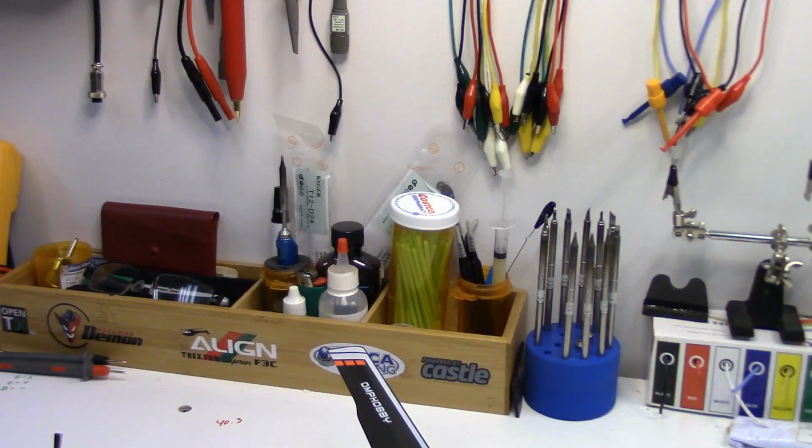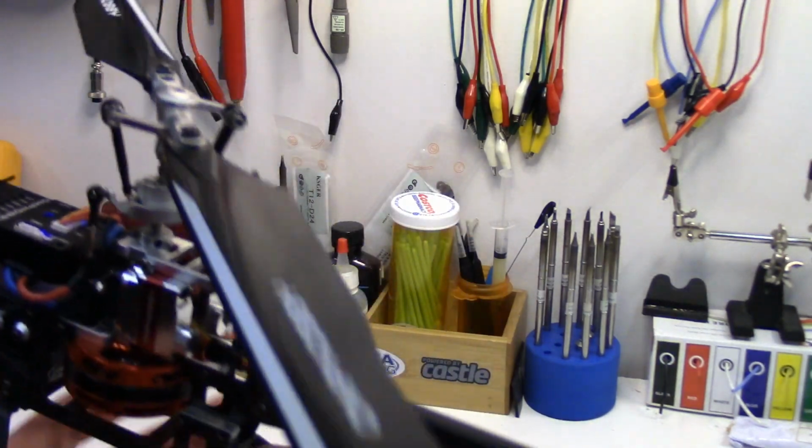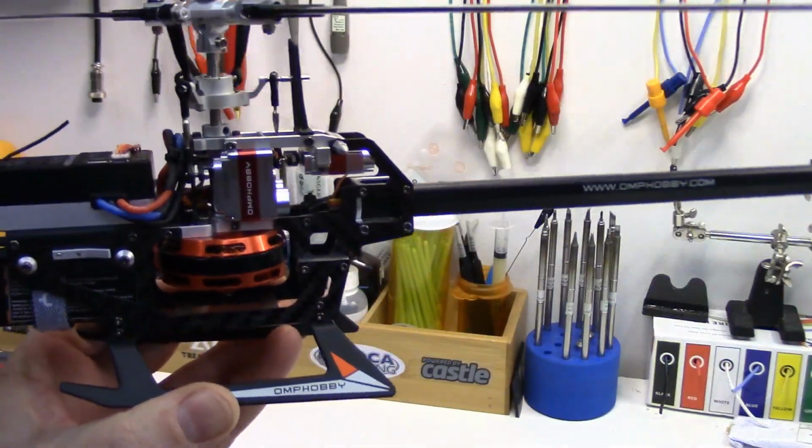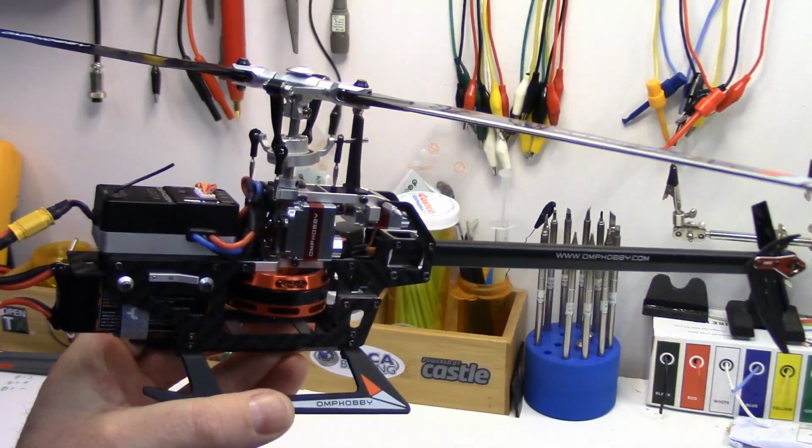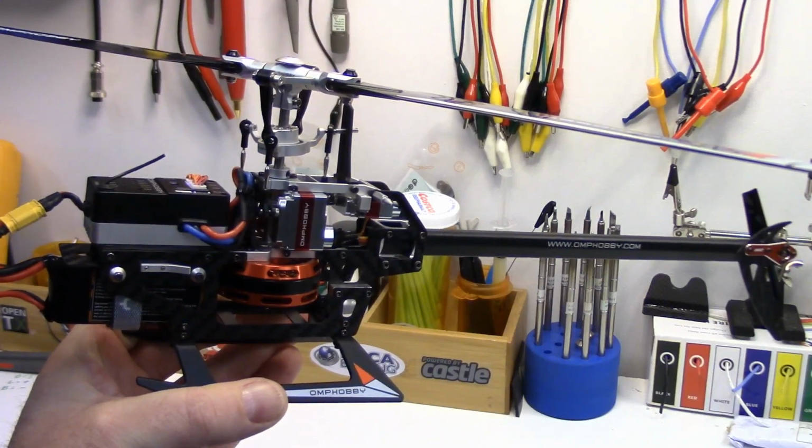So I guess the short answer is, is self-level mode the same thing as rescue mode? Yes, rescue mode just takes it another step further. Let's get outside and actually see the difference between self-level and normal gyro mode.